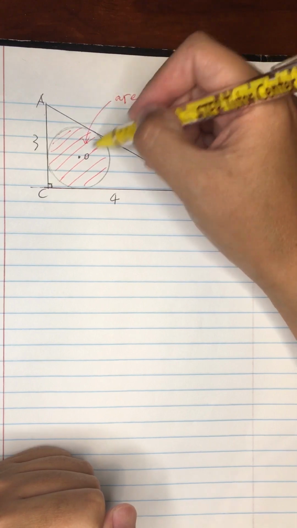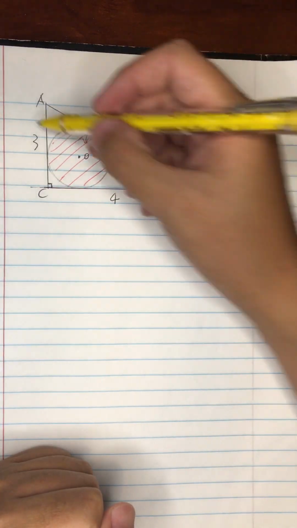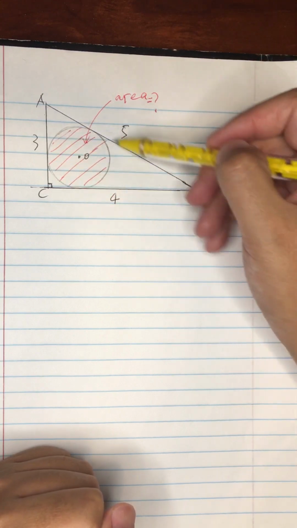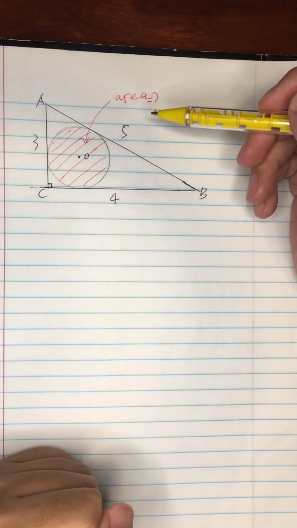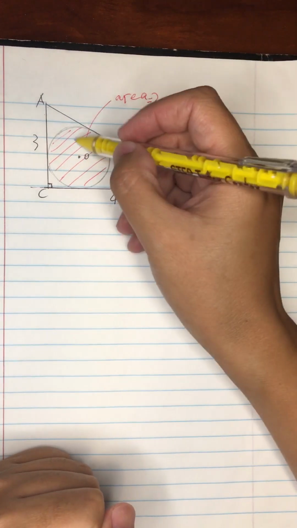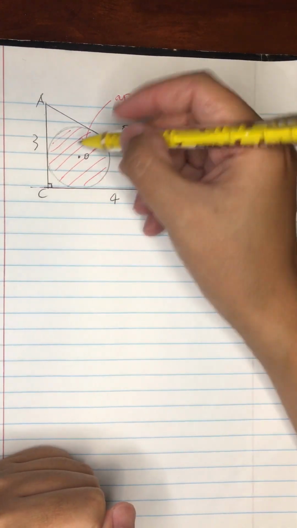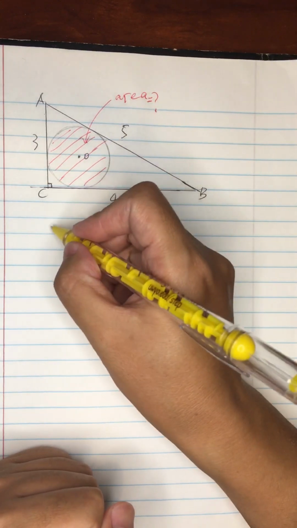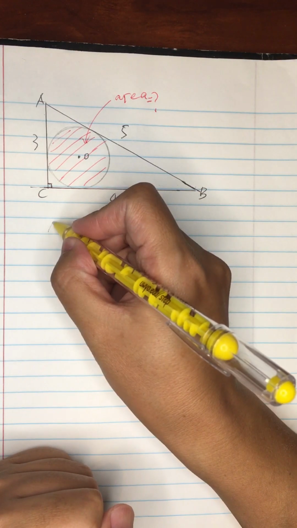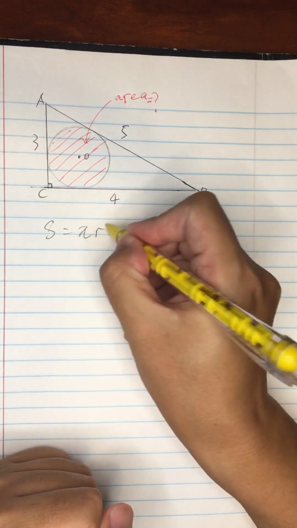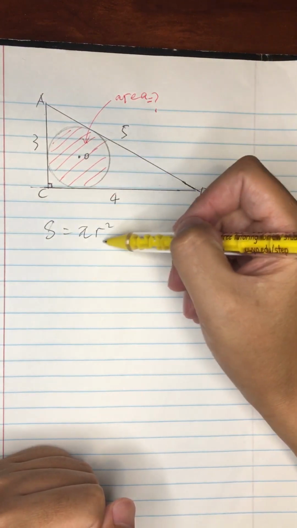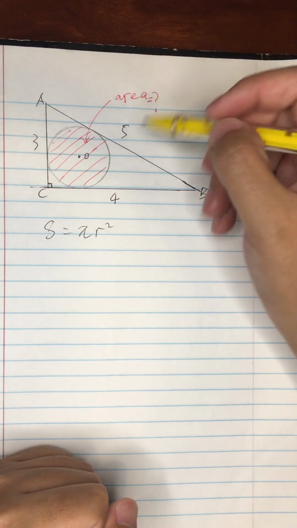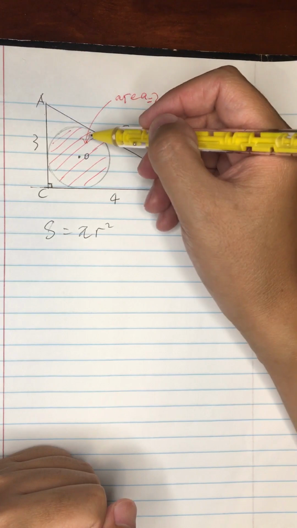And it's tangential to the three edges, right? So we need to evaluate the area of the circle. So how are we going to do that, right? If we want to compute the area of the circle, all we need to know is the radius, right? So the area of the circle is supposed to be equal to what? Pi r squared, right? So if we know r, then we can get the area, right? But how do we get r?